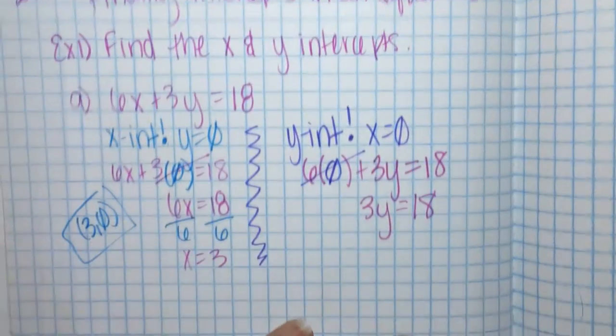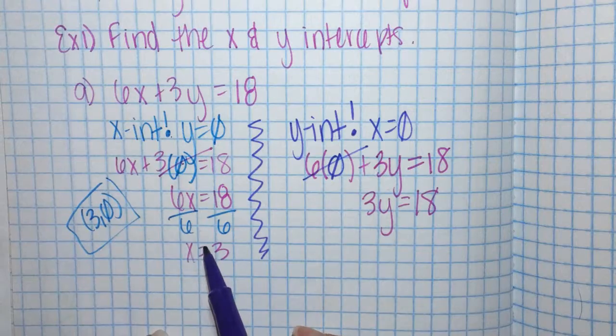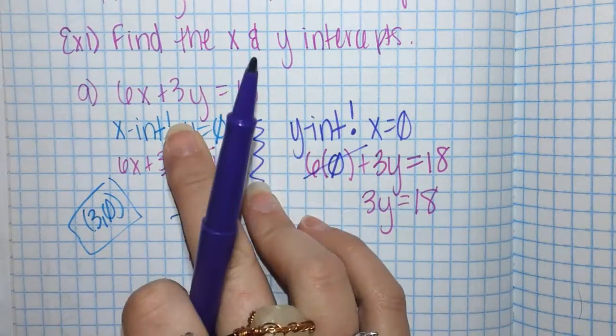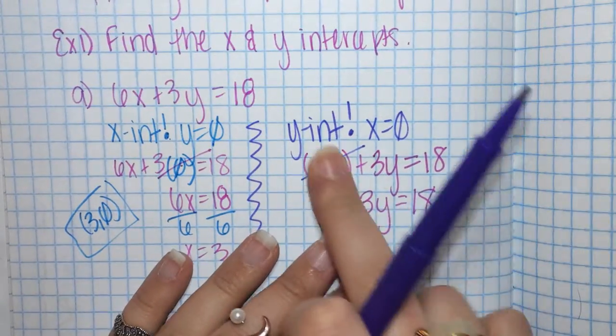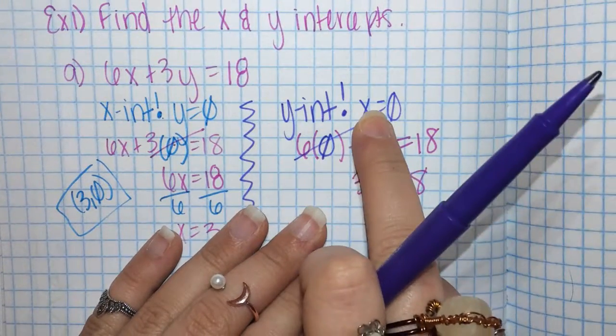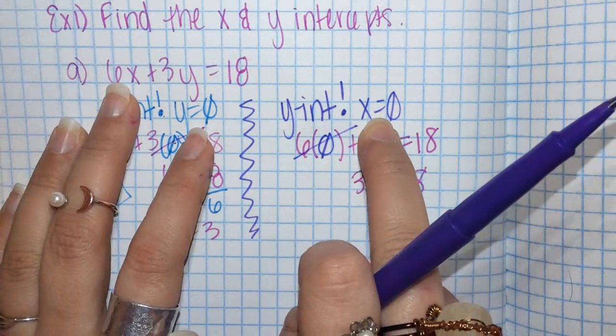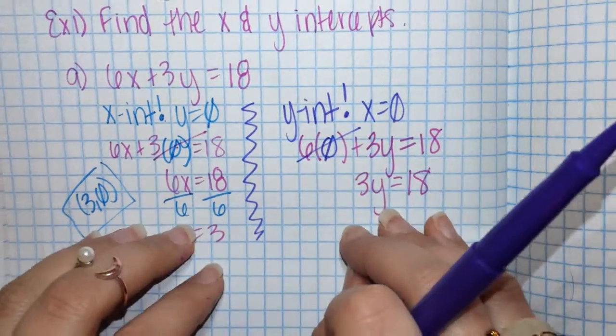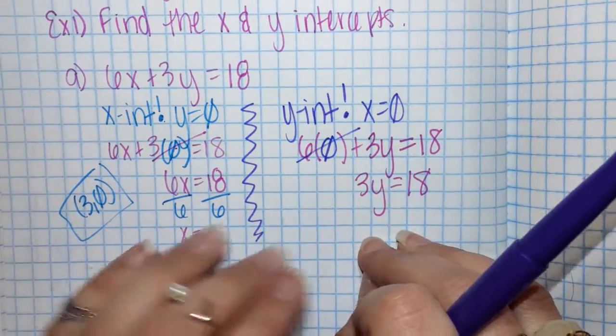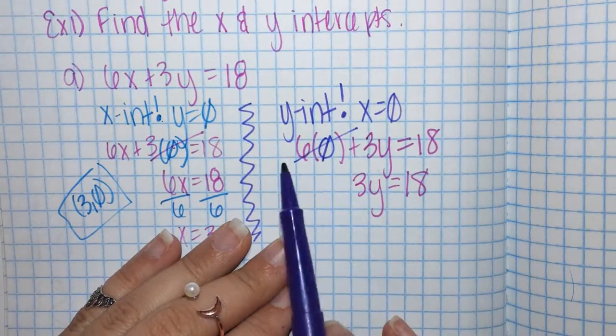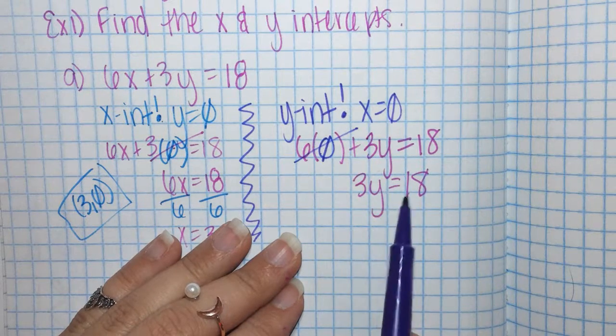Alright, now, the first thing we did was we found our x-intercept over here. We plugged in 0 for y, and now we come over here and did our new problem. We're looking for our y-intercept. So what did we plug in for x? 0. Because our intercepts are the zeros. So we did 6 times 0, and those cancel. Now we have 3y equals 18.